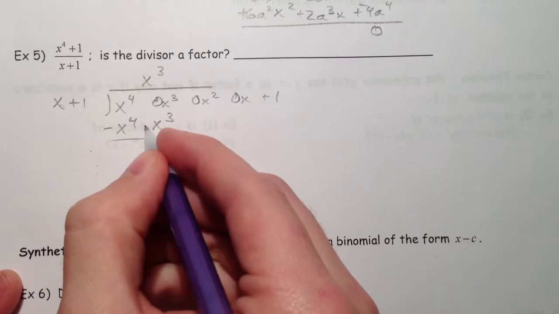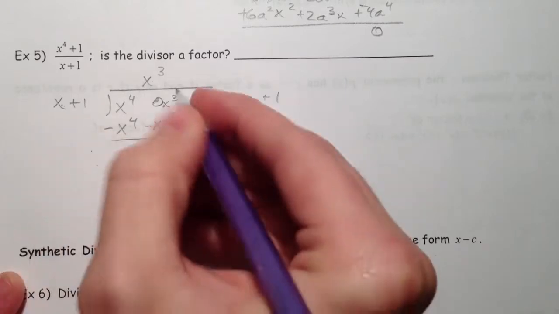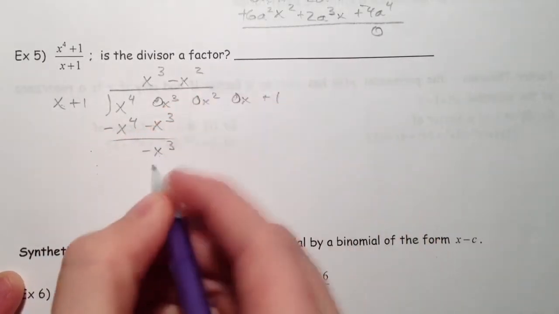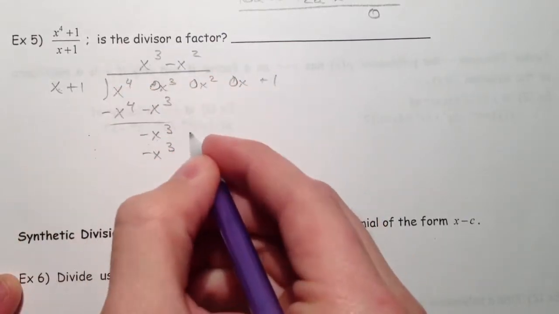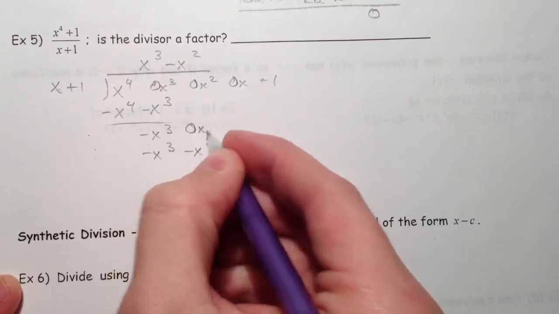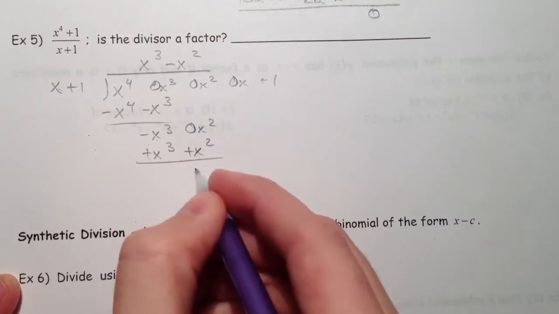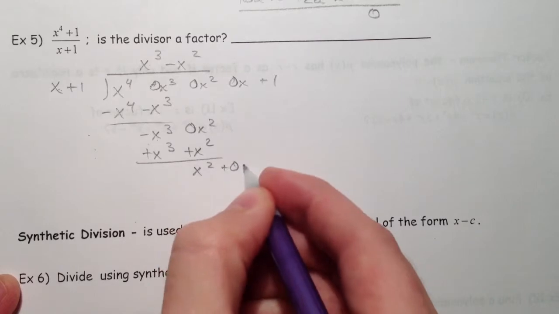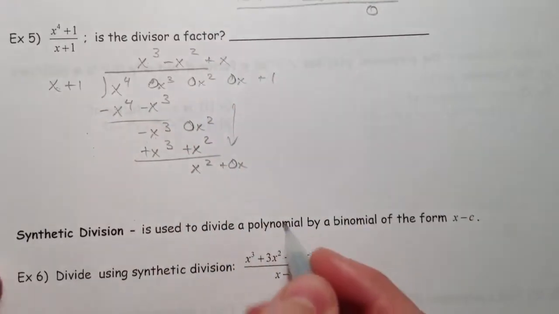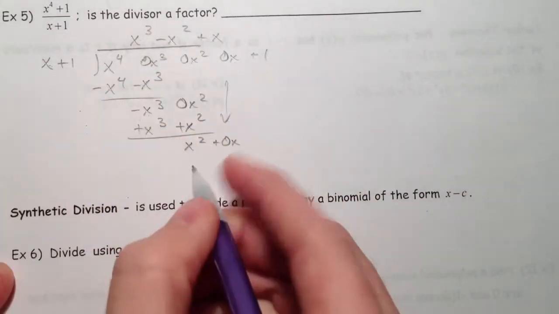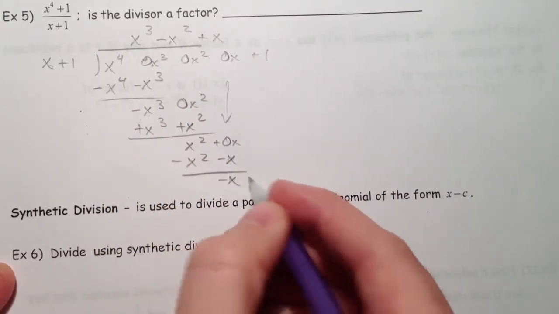So subtract, subtract, x cubed divided by x is negative x squared, because we had the negative. Multiply, negative x cubed, negative x squared, because we had a 0x squared here. So change the signs, subtracting a negative, right? So that's why we get a positive. Drop down the 0. X squared divided by x, x. X times x is x squared. X times 1 is x. Minus a negative, so you get a negative x plus 1.